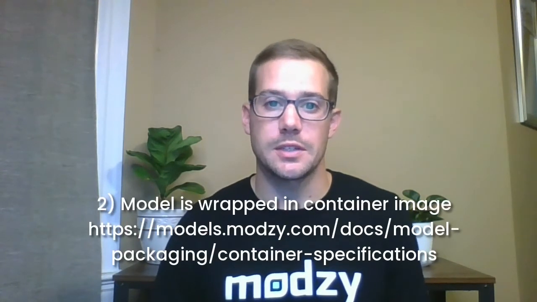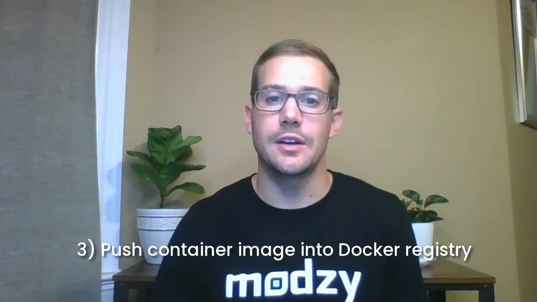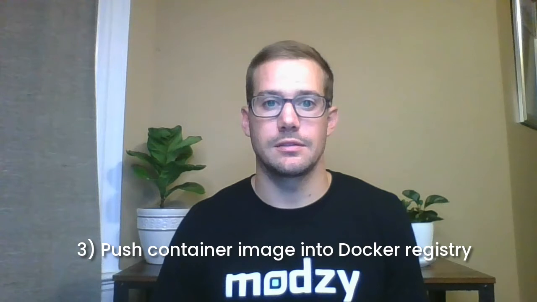To follow along with me today, you'll need to make sure that your model is ready for a smooth deployment by checking that it meets the following criteria. Number 1, the model returns the expected output. Number 2, the model is wrapped in a container image that meets our specifications. Number 3, you push your container image into a Docker registry. And number 4, you collected all relevant model metadata, including hardware requirements, input and output specifications, and other important details about your model.